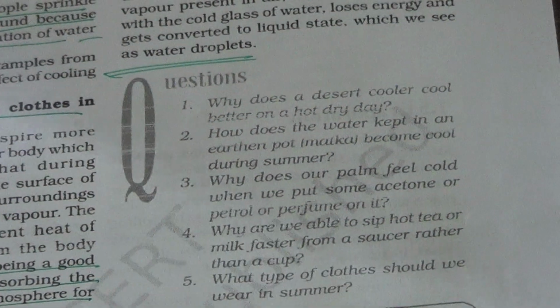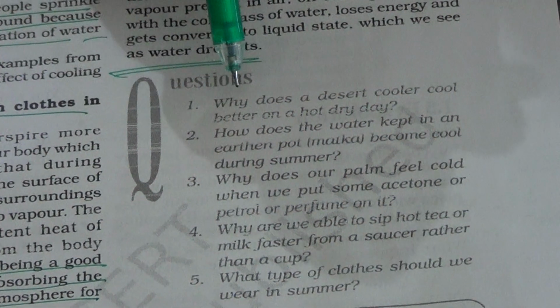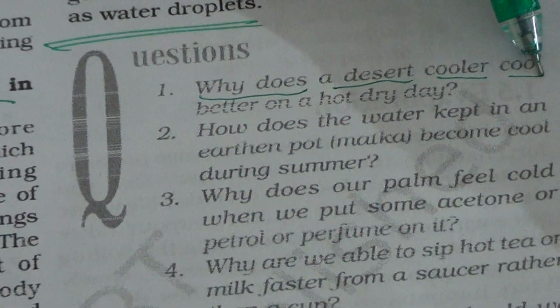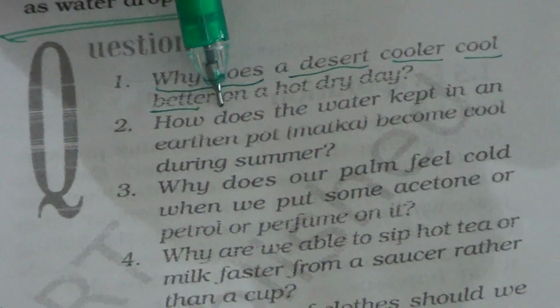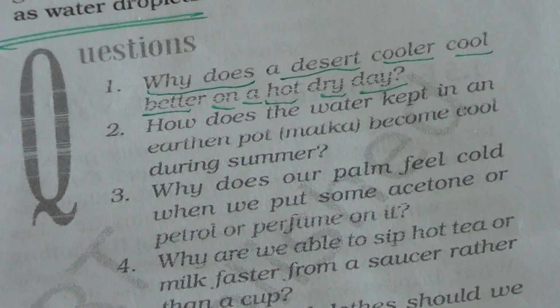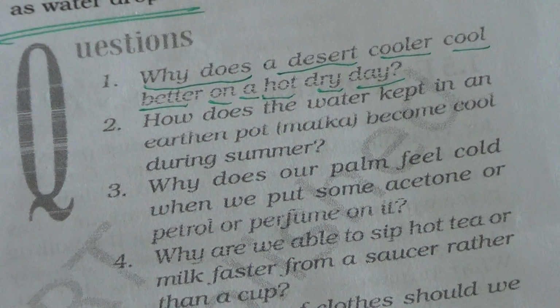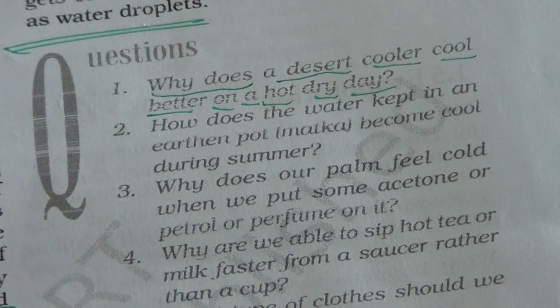Now students pay attention and listen to the answer, every answer. Why does a desert cooler cool better on a hot, dry day? I will explain this question on the board. Now listen.